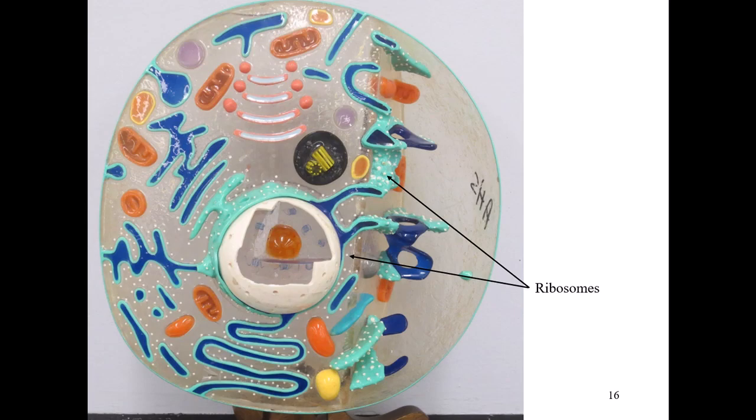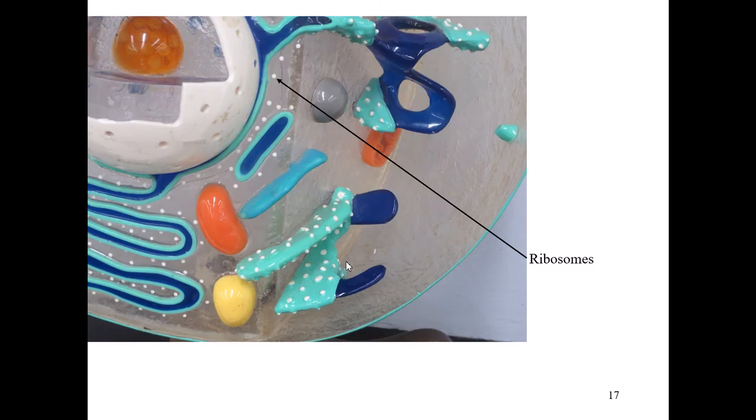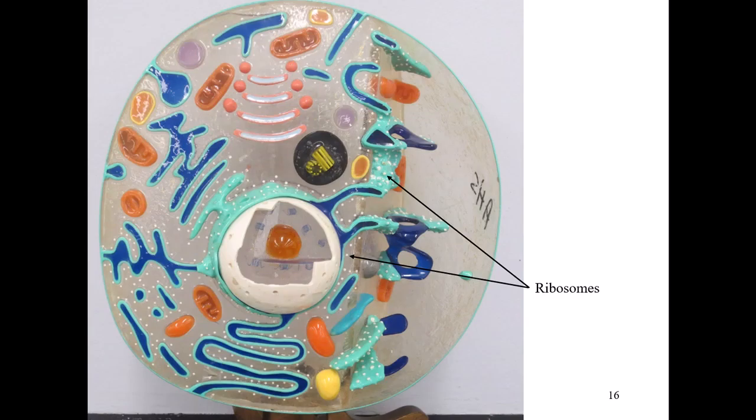The next structure is an important one. We talk a lot about this in AMP1. These are known as the ribosomes. So all of these white dots, you can see them over here, and I labeled them on the right side. All of the white dots are the ribosomes. If you were to look at a diagram of a ribosome, you would see that it's made up of two parts.